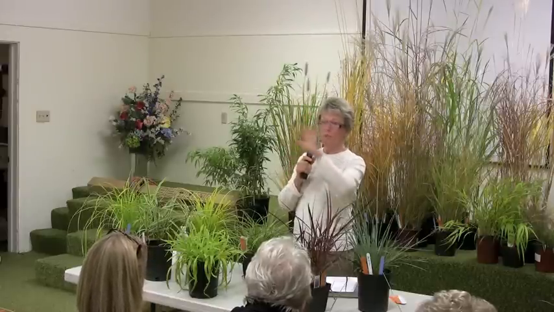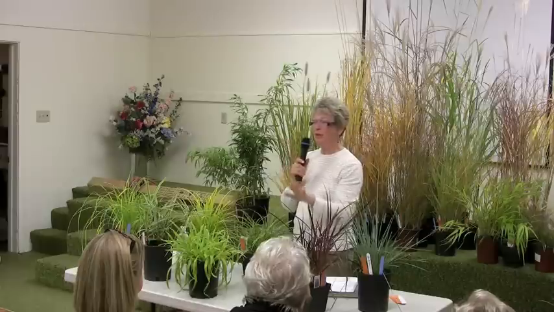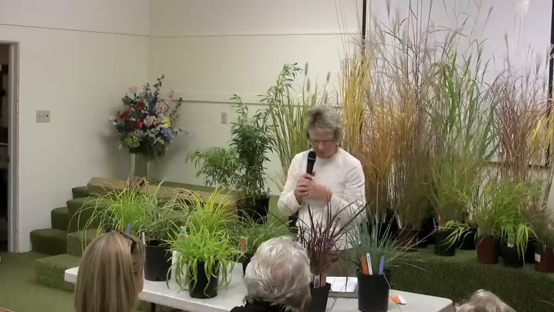And then another thing that I think is important is what color is your house, especially if you're going to be painting it the next couple of years. It's important that you find a grass that doesn't clash with the color of your paint if it's going to be near the house. There are so many different colors of grasses. You can choose one that will go really well with what you're putting it next to.